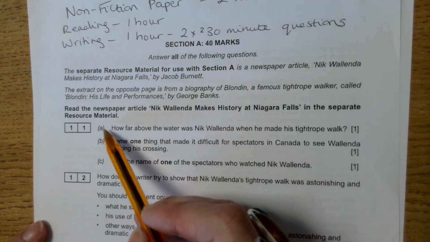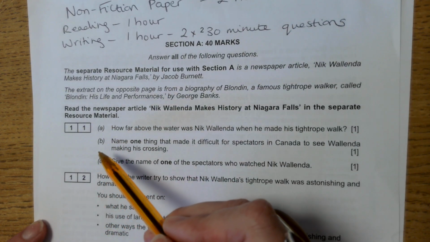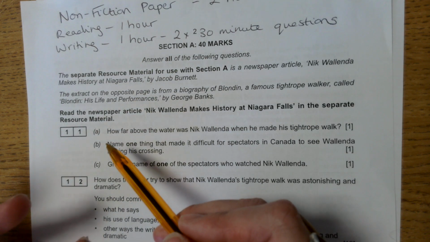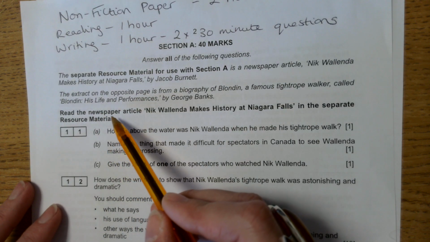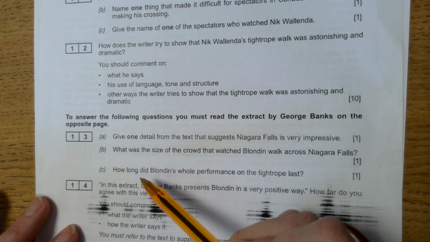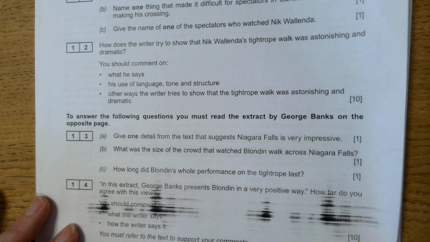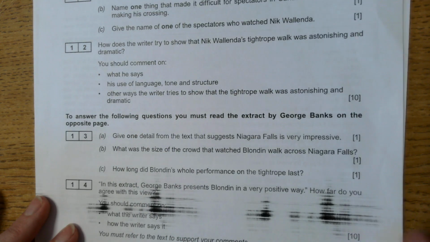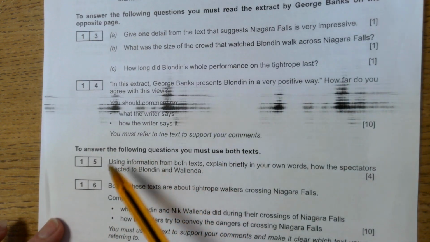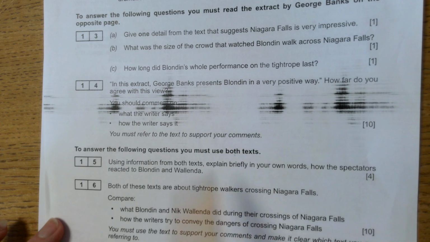Typically, question 1 and 2 tend to be about the 21st century article, which tends to be in a separate resource booklet. Then 3 and 4 tend to be on the 19th century article, which is always in the exam booklet. And then question 5 and 6 get you to write about both. So we're going to go through one section at a time.